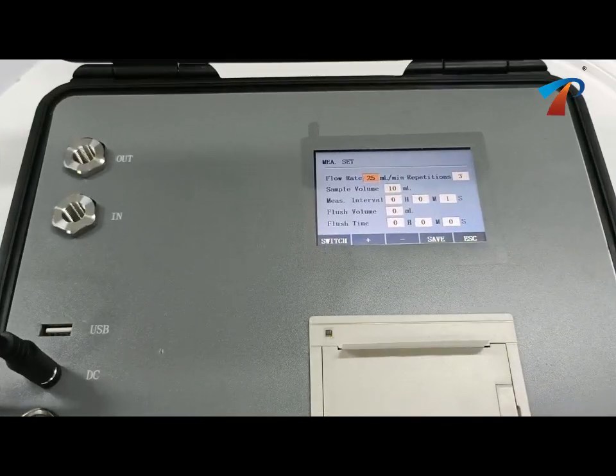Click on Measurement settings. The first is the flow rate, which can be set according to your own requirements, and the recommended flow rate is 25 milliliters per minute. The number of repetitions is 3 or 5 times, and the sample volume is 10 milliliters. The flushing time and the flushing volume are the same.